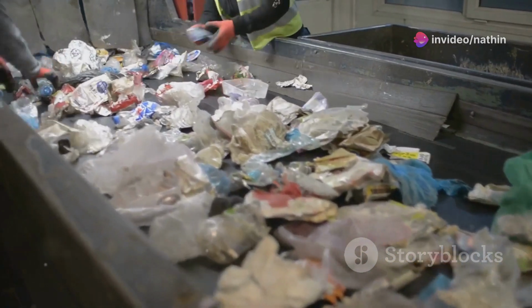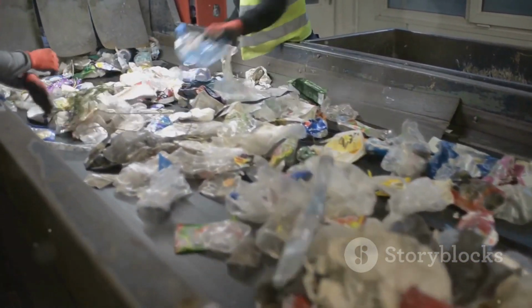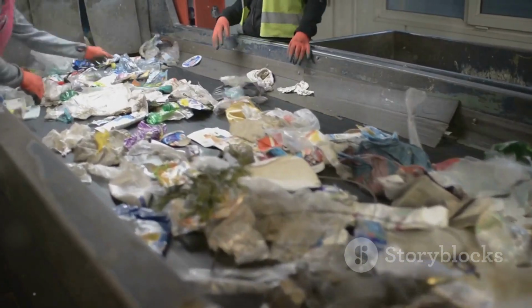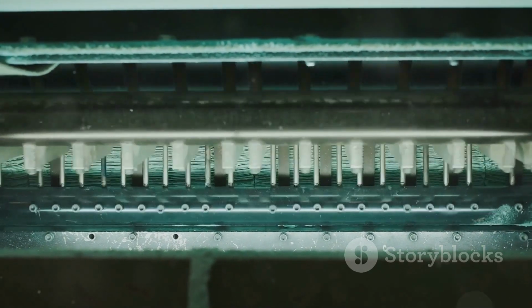Sustainable practices, including recycling and responsible forestry, ensure that paper remains an environmentally friendly product. So, next time you use a piece of paper, remember the journey it has taken.